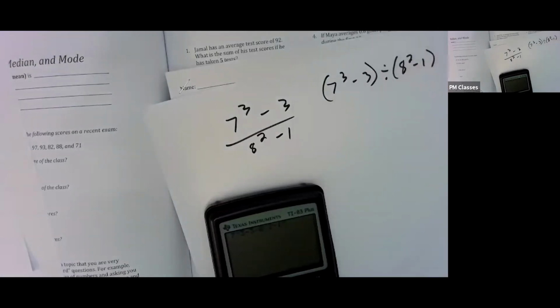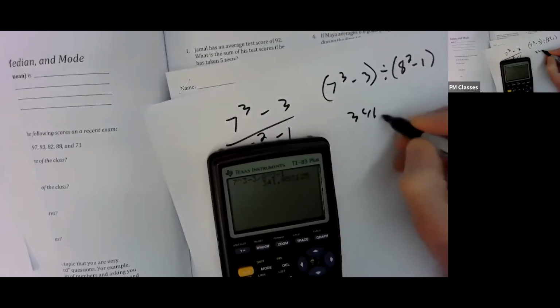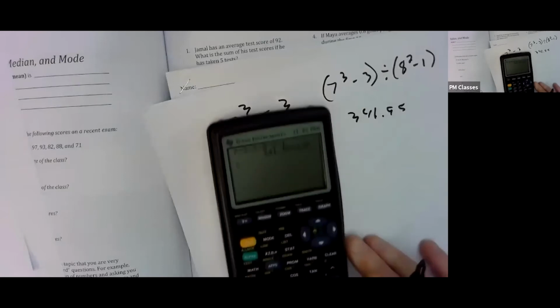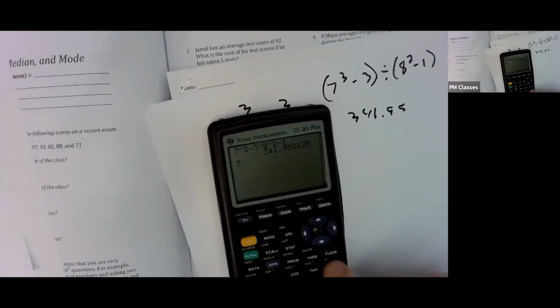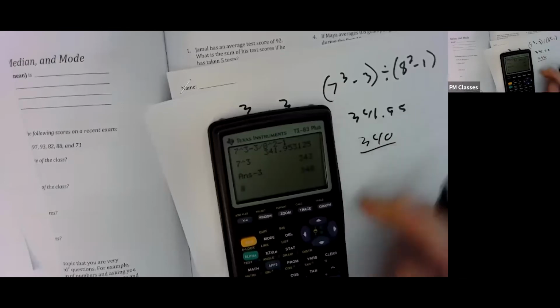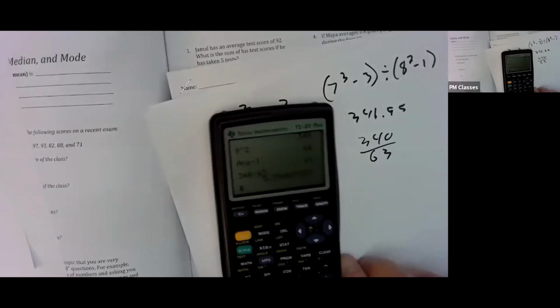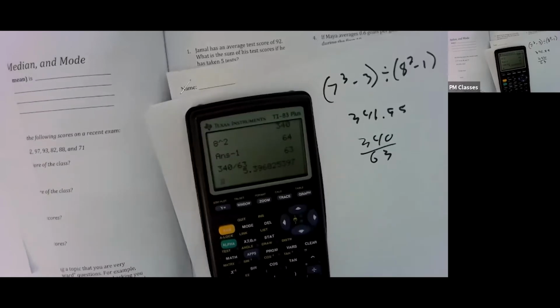Now you can do that all on your calculator. I'll show you the wrong answer. 341 point, yuck, that's not happy. As opposed to doing 7 cubed, great, minus 3, great. I just do things in pieces, right? And then 8 squared, you probably know that that's 64, but what the heck, I'll do it this way. Minus 1. And then I'll divide 340 by 63 and get a very different answer, right?